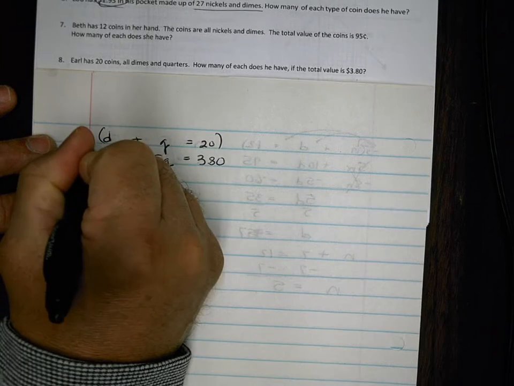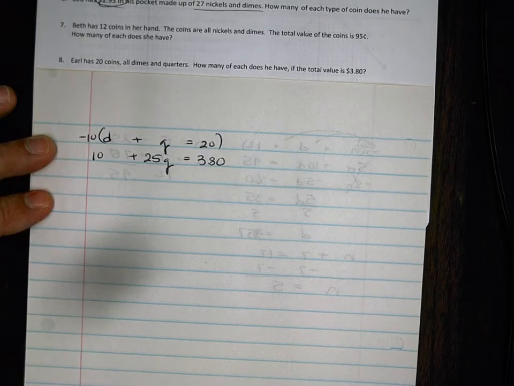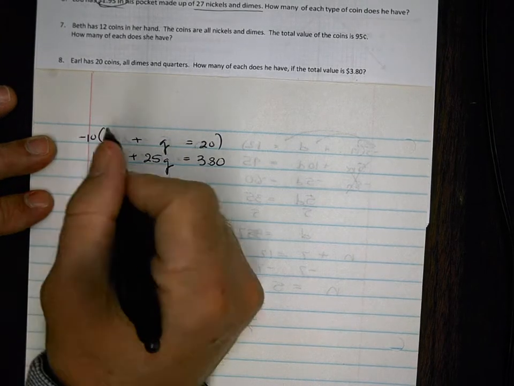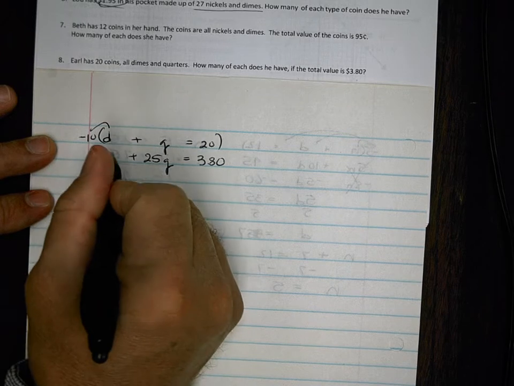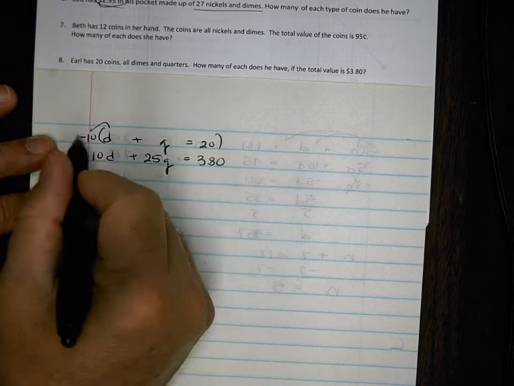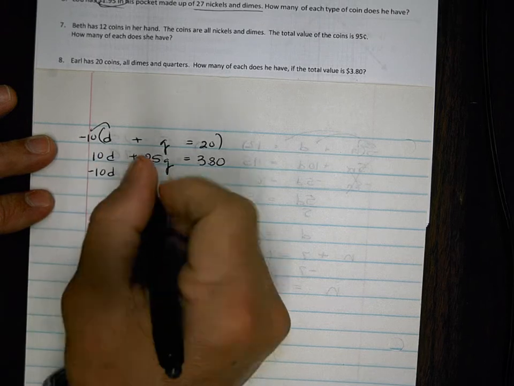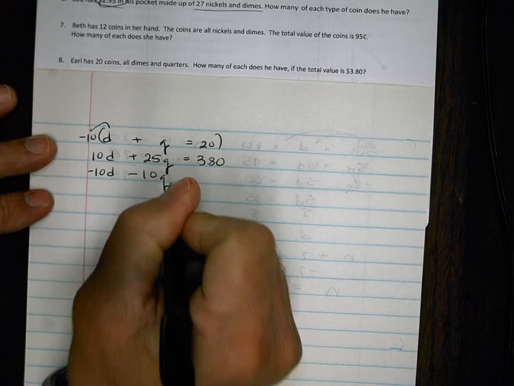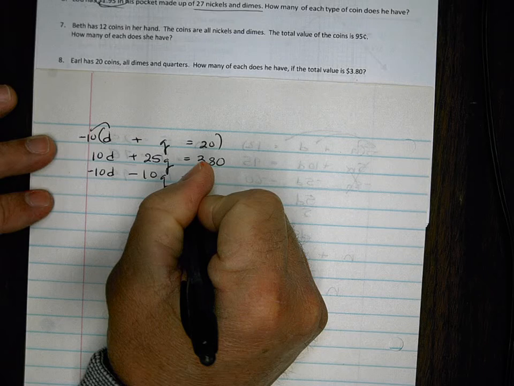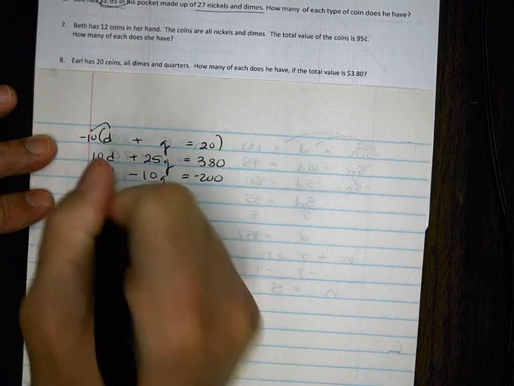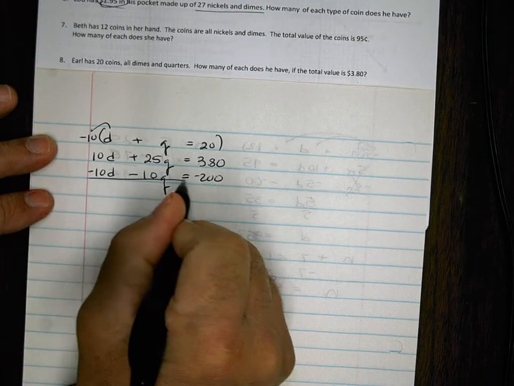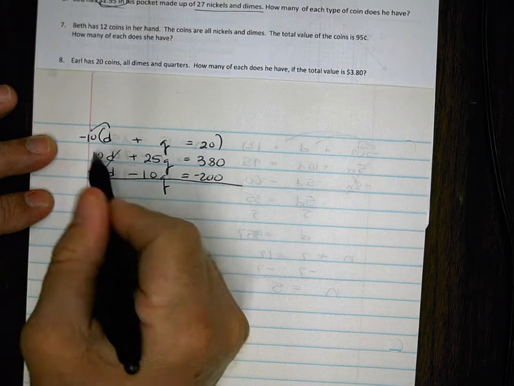So I'm going to multiply the top equation by negative 10 to get the dimes to go away. Negative 10 times d is negative 10d. Negative 10 times q is negative 10q. And negative 10 times 20 is negative 200. The d's cancel.